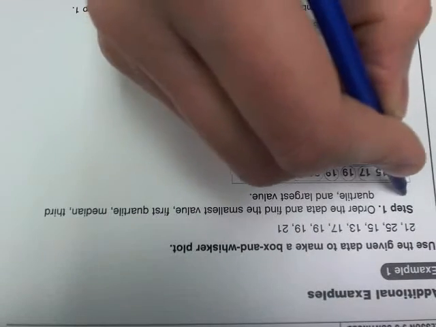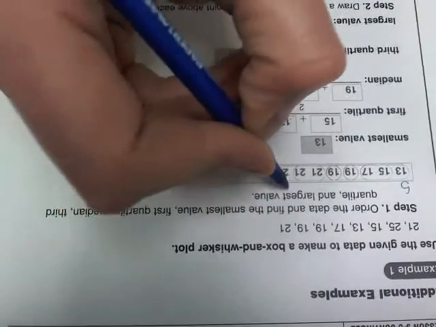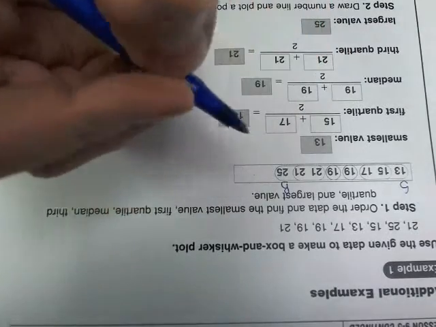Those are lines from the graph that simply feed out to the smallest and the biggest numbers. So those are 13 and 25, obviously. So those are going to be where my whiskers lead out to, 13 to the left and 25 to the right.